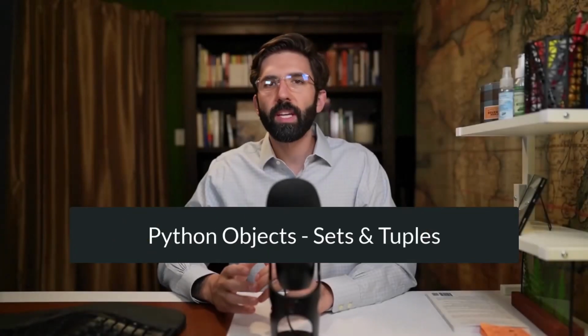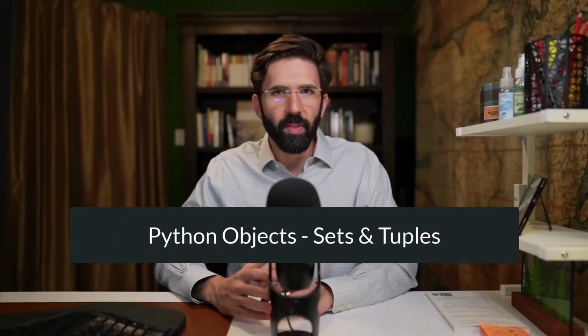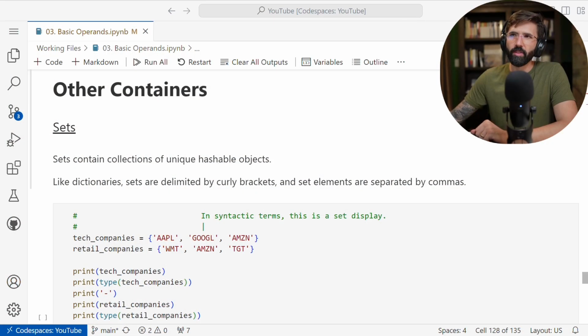In this video, we're going to continue our series on Python objects with sets and tuples. Let's jump in. To start, let's look at sets, which are collections of unique hashable objects. And hashable objects, remember, are a little complicated to define, but all numeric objects and all strings are hashable. So think about hashable objects as numbers and strings.